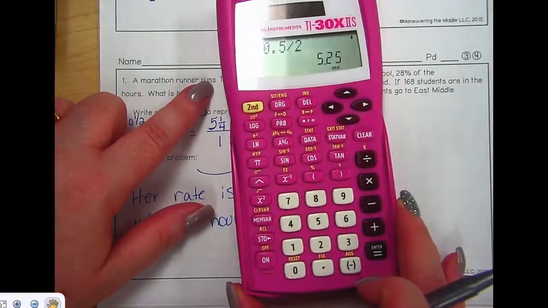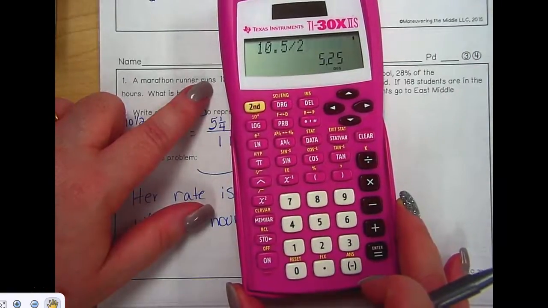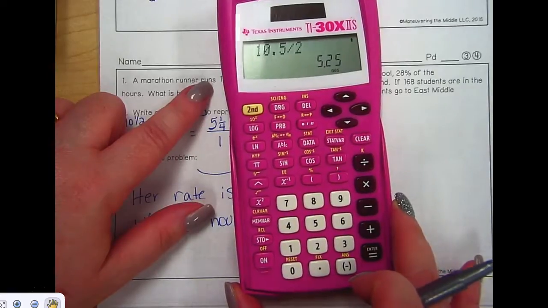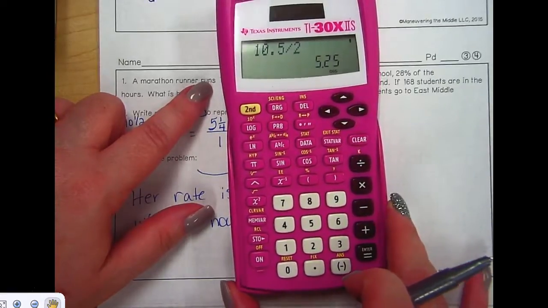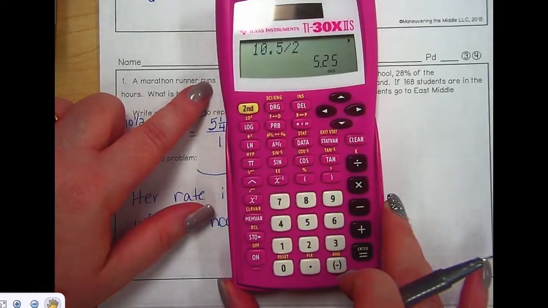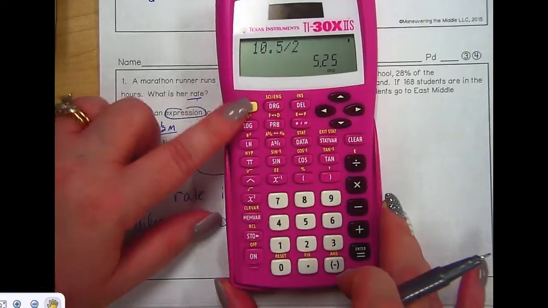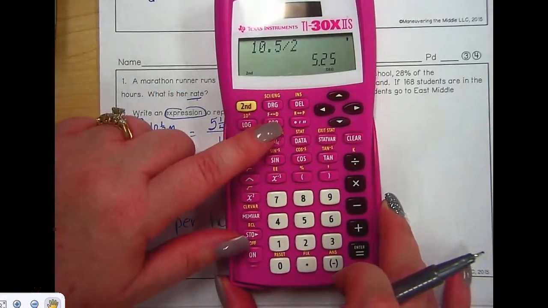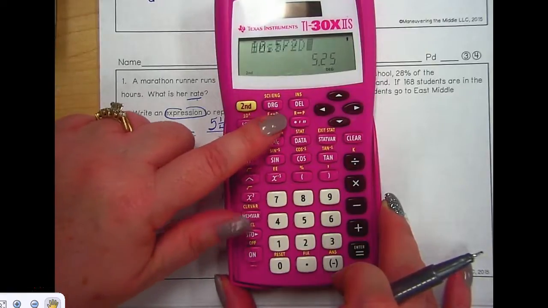How can I turn this decimal into a fraction? Yes? It'd be 1/4. But if I didn't know that, anybody know how on the calculator, if I don't know that that's 1/4? What do you think Cam did? Second button and PRB, because right above it, it has the F to D, fraction to decimal.